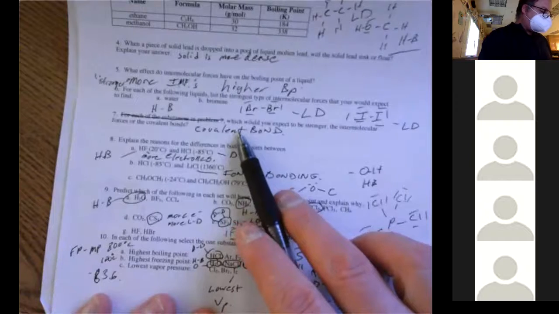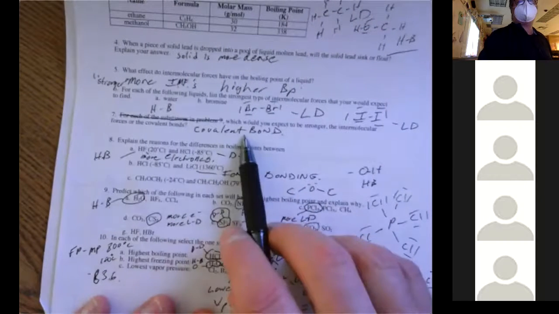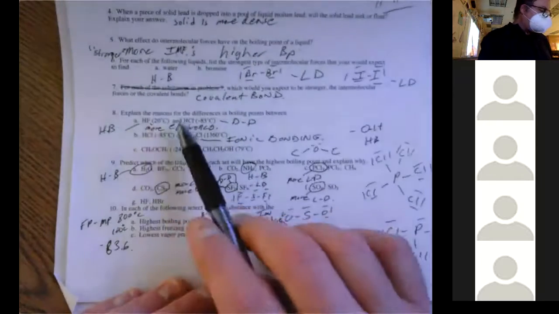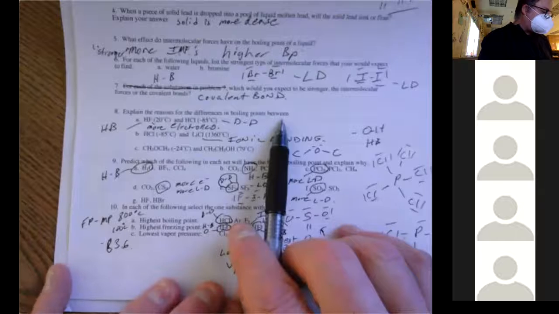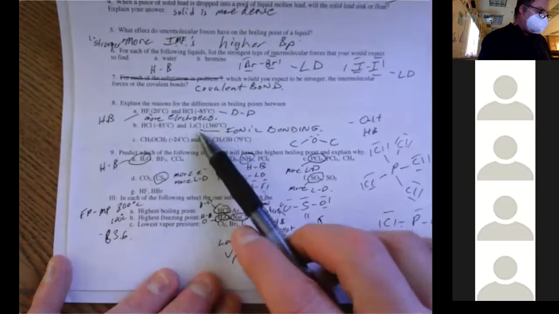All right, let's take a look here. We got that. I don't even know what this question means. So I just said which was stronger, intermolecular forces or covalent bonds? Covalent bonds are going to be stronger. Explain the reasons for the differences in boiling points between, and you can just look at these. I put around them like why.